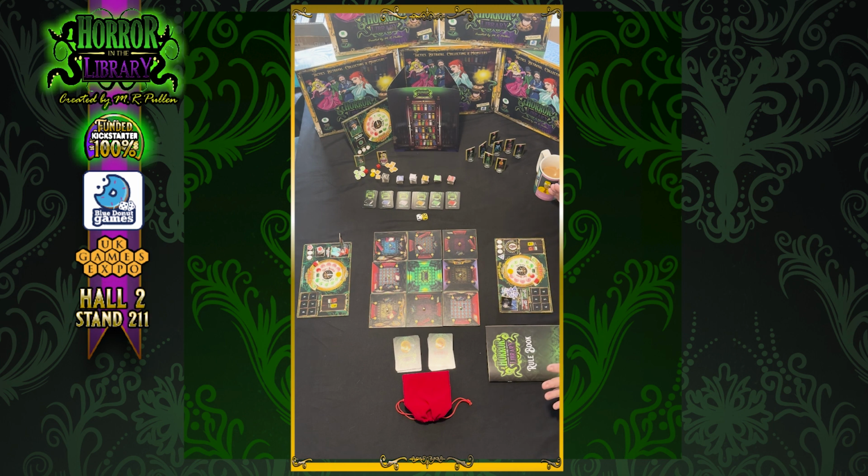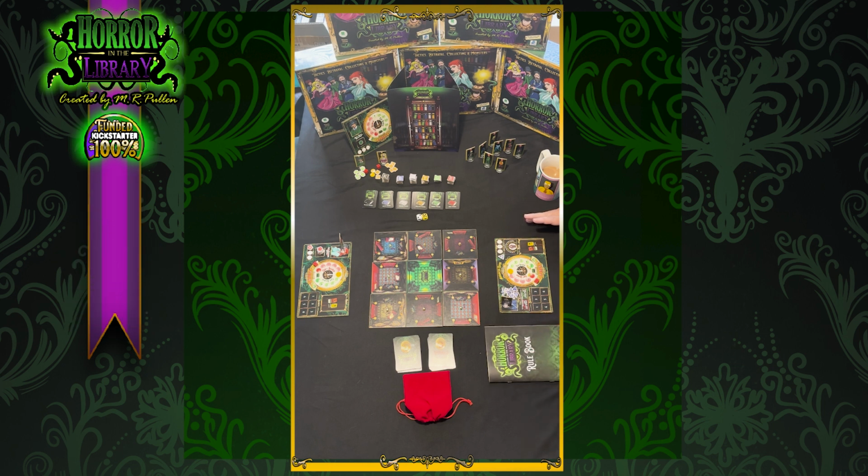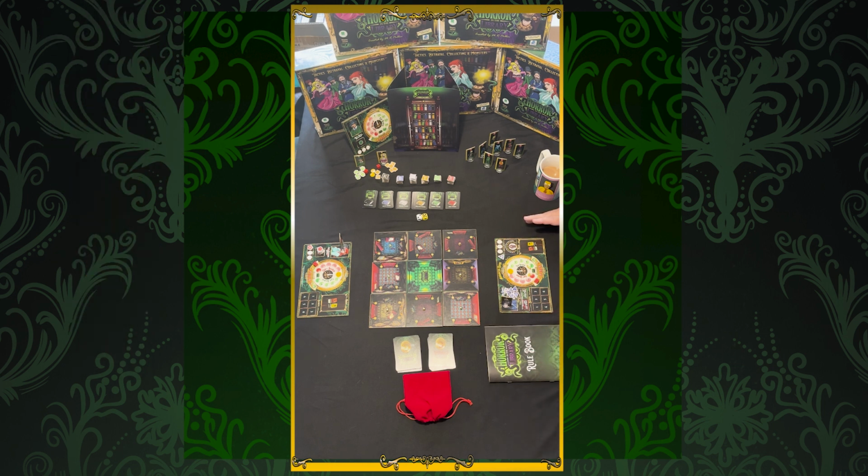We're going to actually take a look at the rules and play Horror in the Library from cold, going through the rules together so that you can follow along and you can see what the rules mean in actuality. So this might be quite a long video, but hopefully you'll find this useful. And we're also going to do a quick video as well, so you can just get stuck straight into it.